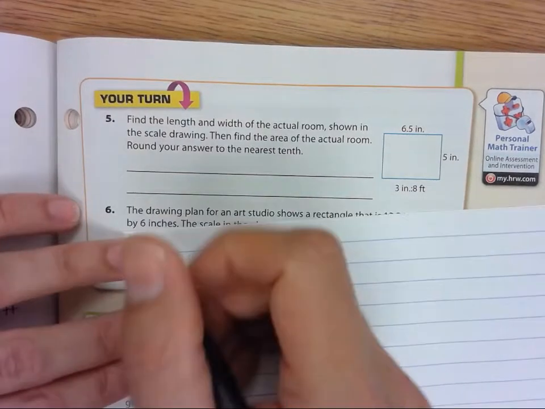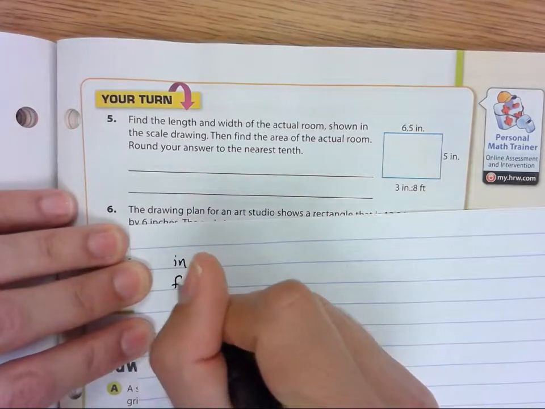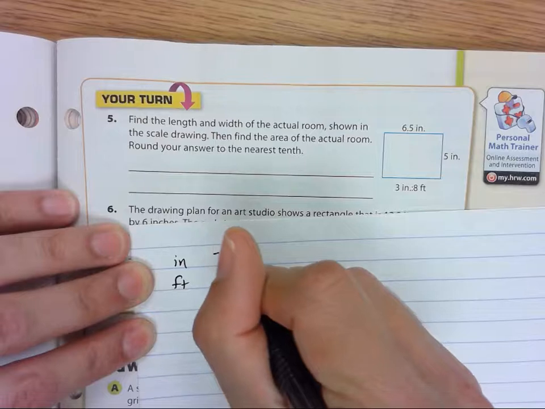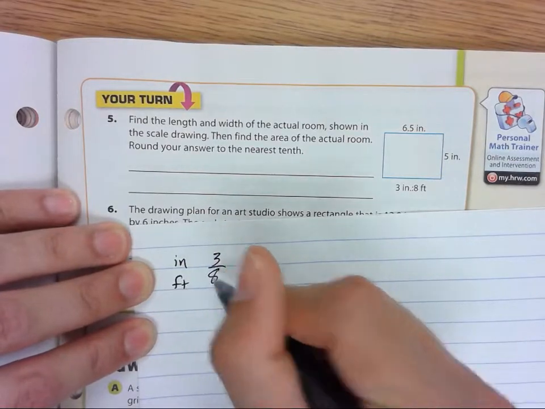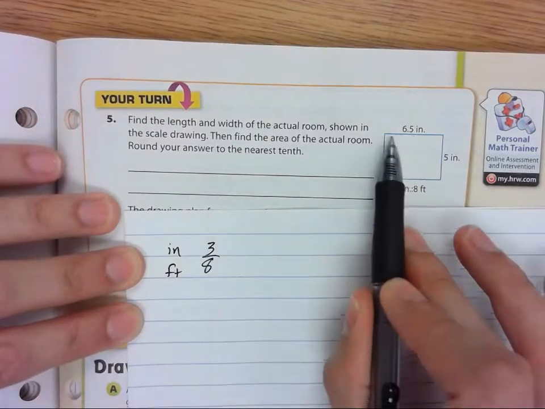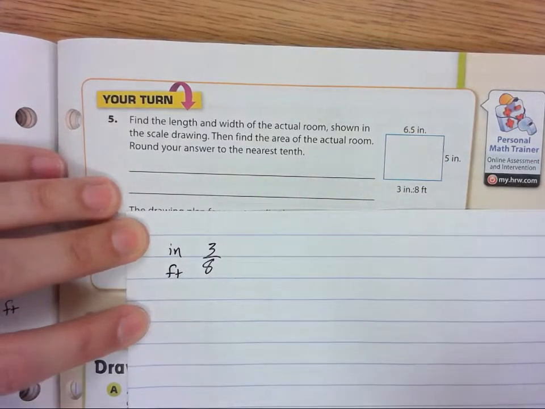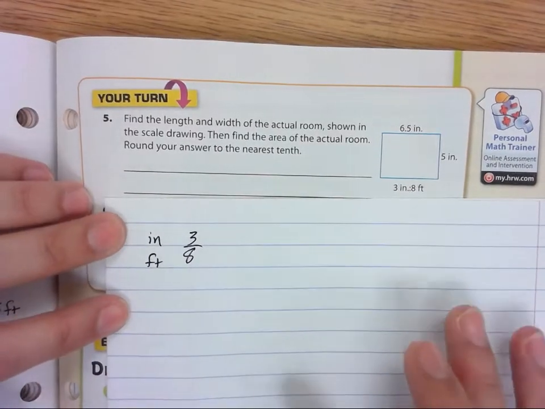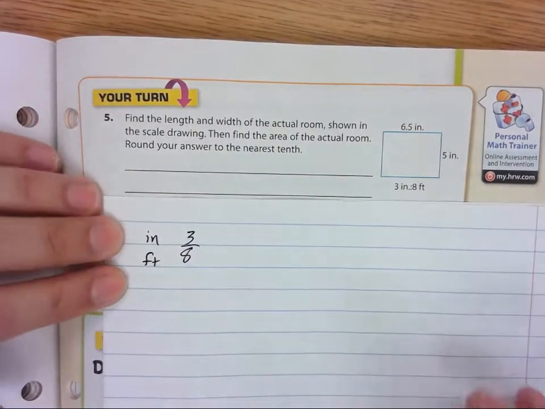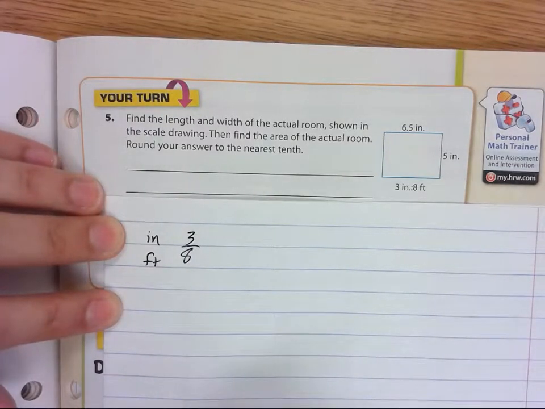Okay, so let's start with our scale. We have inches and feet, and our scale is 3 inches for 8 feet. That's what they're giving us here. So we need to find this actual length and this actual length. If you didn't already get a calculator, go ahead and get a calculator for this page. I'll pause the video, go get a calculator, and then come back and resume.